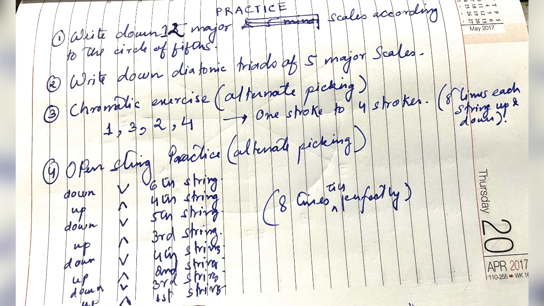Go down, start from the 6th string, go down to the 1st string, then come up from the 1st string to the 6th string. So this has to be repeated and has to be practiced sincerely till there is no mistake on the 8th time. And that has to be played with a tempo, that is on a metronome. That is, we have to have a beat or a metronome playing in the background for you to practice. That has to be very slow.